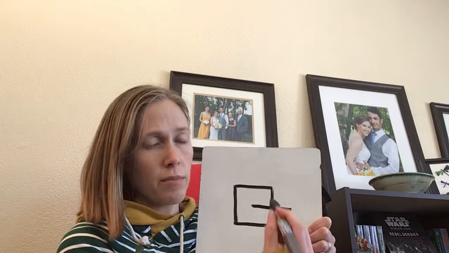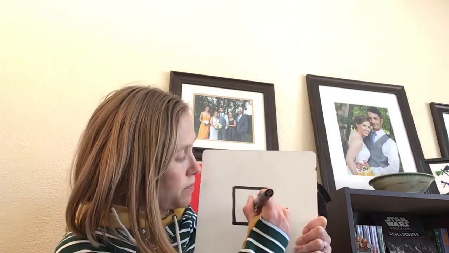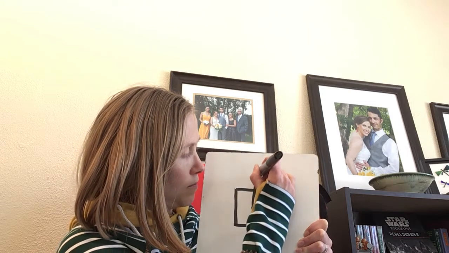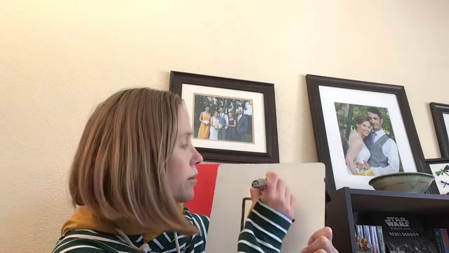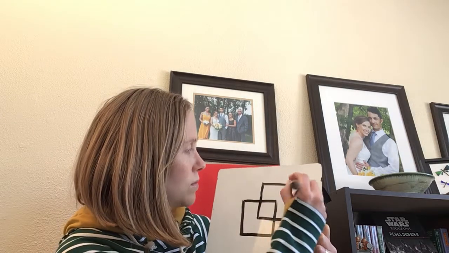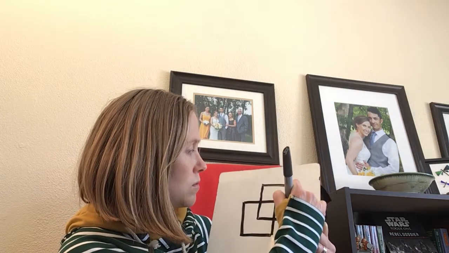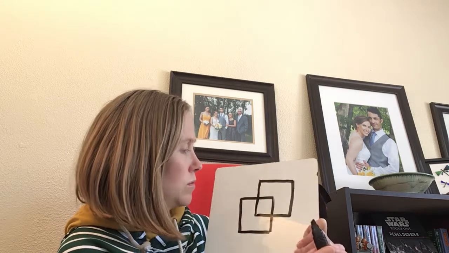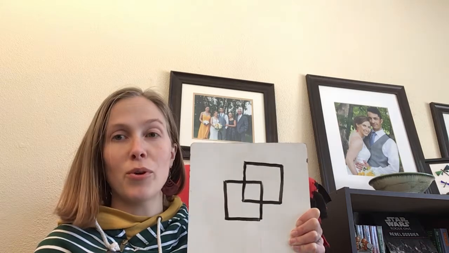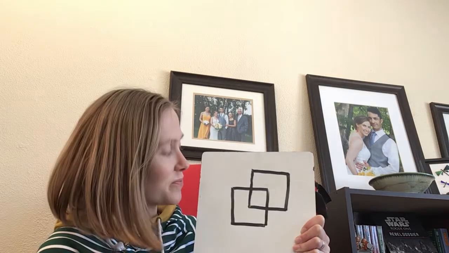Now I'm going to do the same thing, and I'm going to go up though from that dot. That looks about right. Then I'm going to continue making that, looks like an L right now, into a full square.